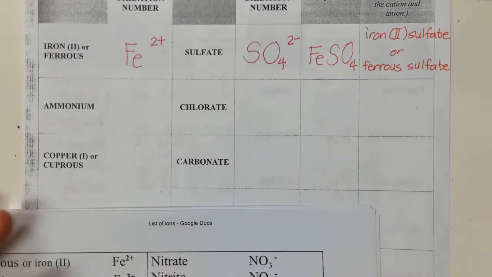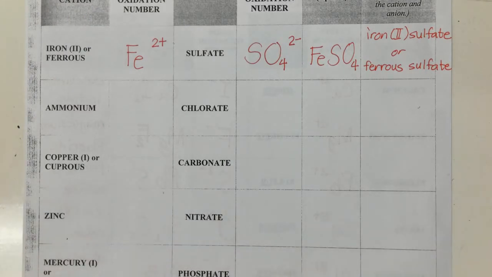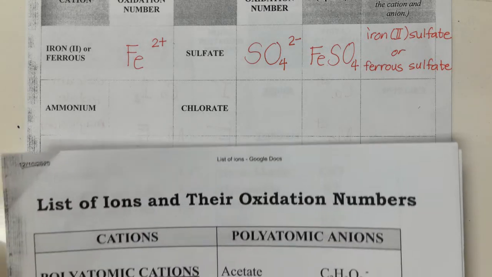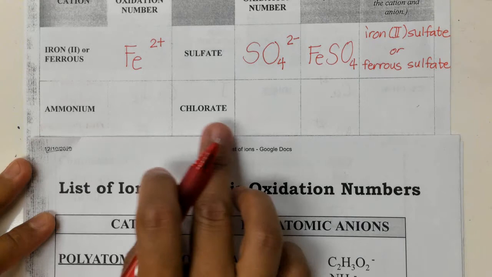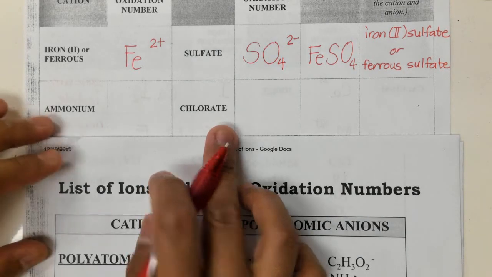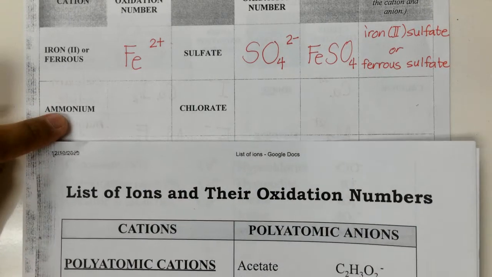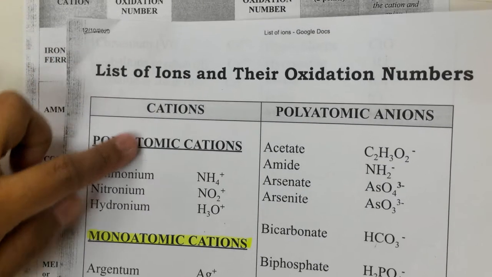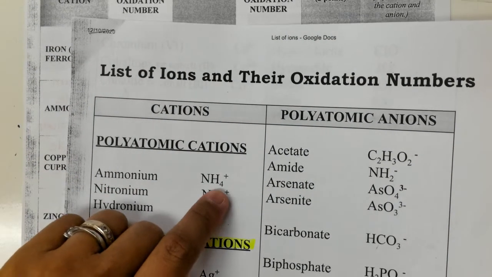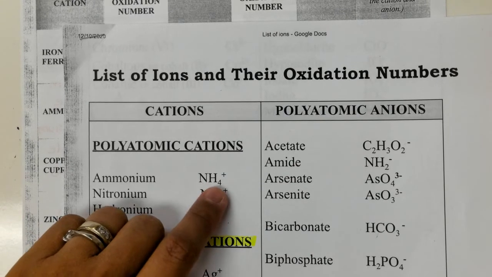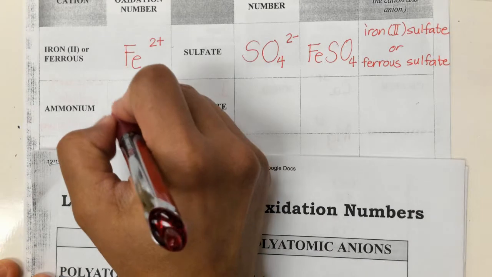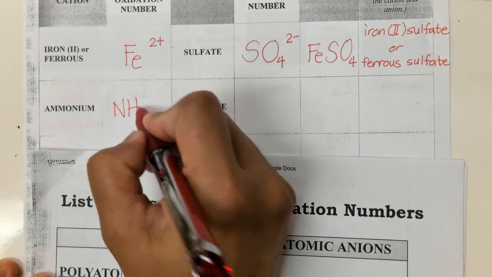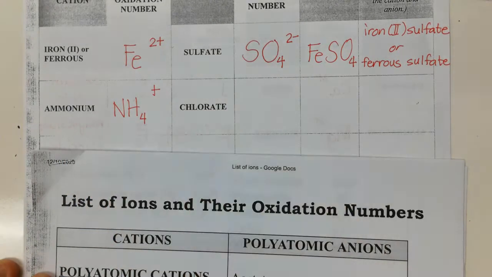Now, let's go to item number 2. Item number 2 is ammonium and chlorate. So ammonium and chlorate, we go to the list of ions because these two are not elements. So these are big polyatomic ions. So ammonium is a cation. I look at it in the first column, ammonium. So that's the first one in the list. So you see NH4+. So we write it down. That's your capital N, capital H, subscript 4, then plus on top.